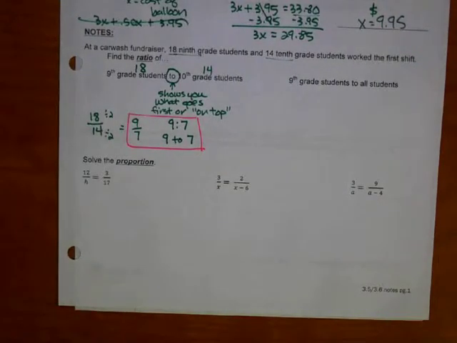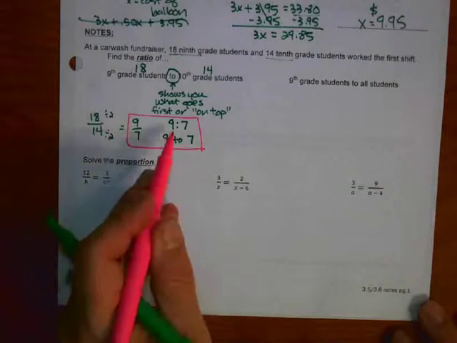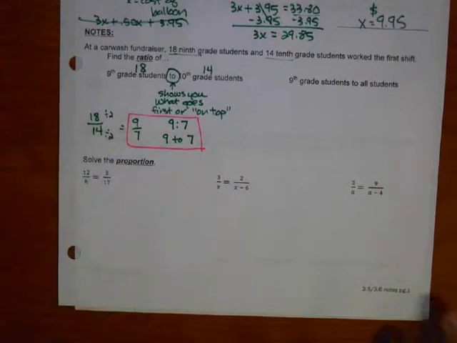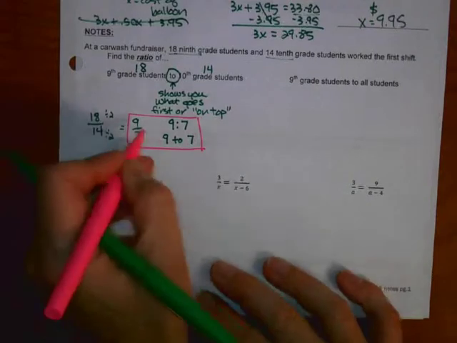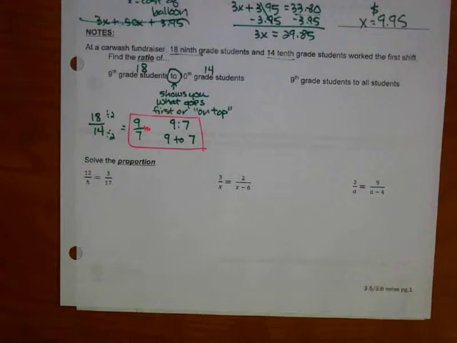This is one way to write a ratio, this is another way, and this is another way. You're going to see all 3 ways. You don't actually divide it and make it a decimal. You just leave it as 9 to 7, 9 over 7. This actually stands for the word "to." Okay, all right, let's do another one.